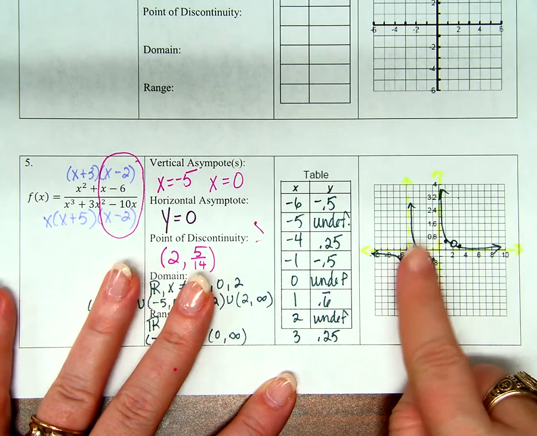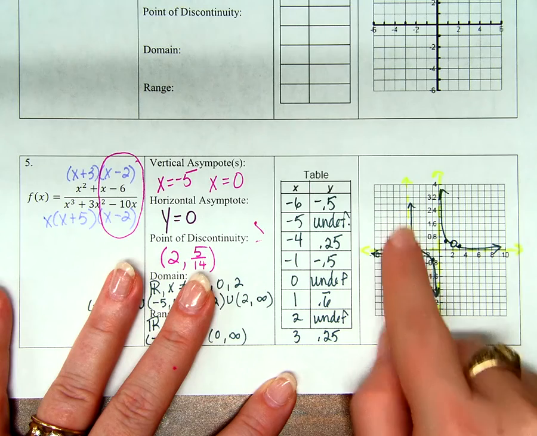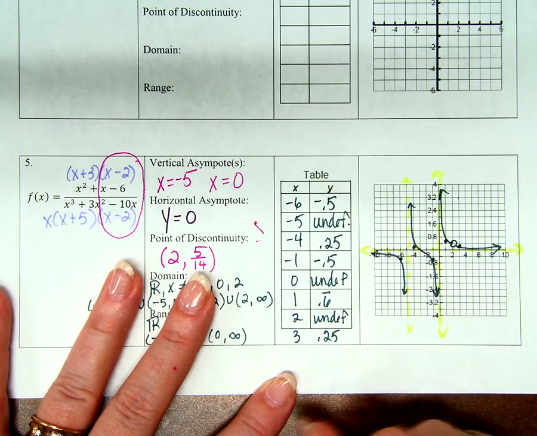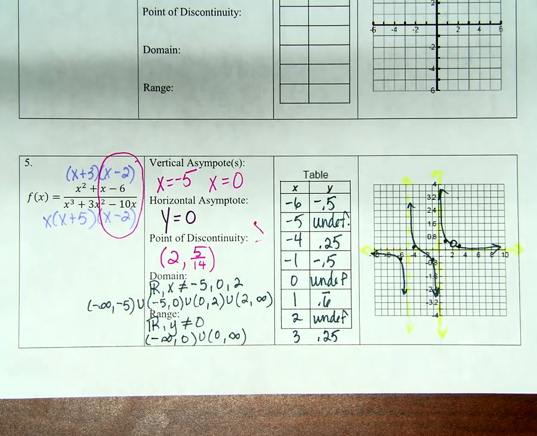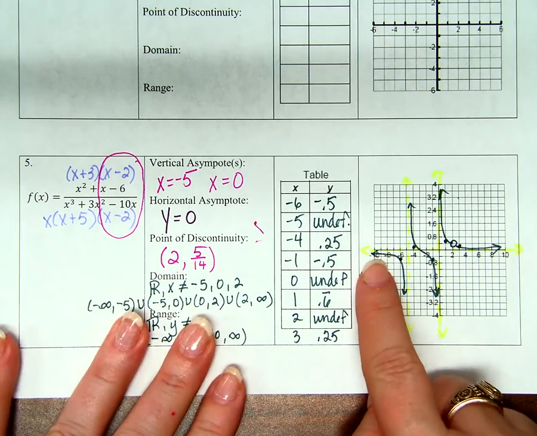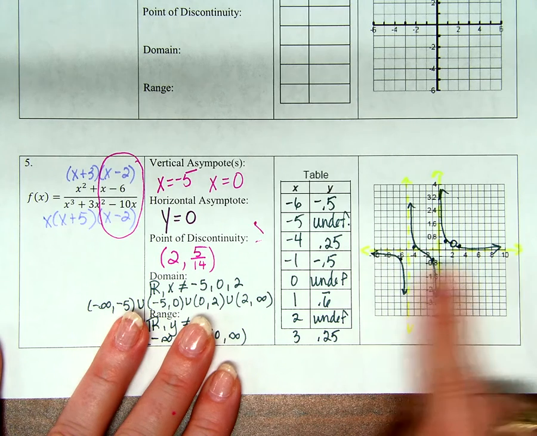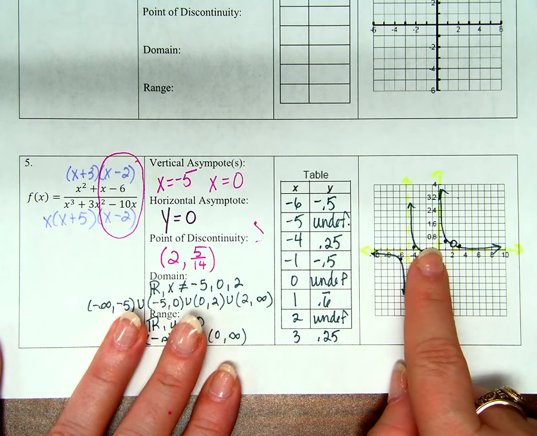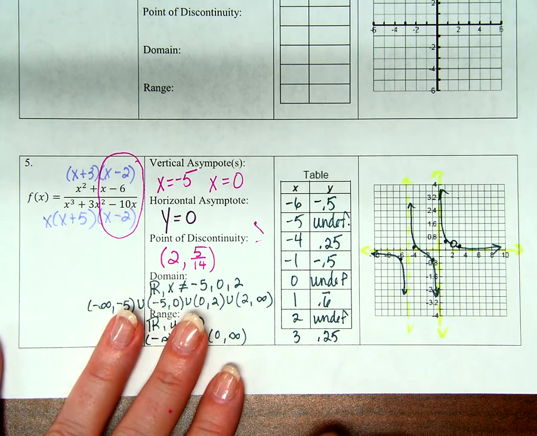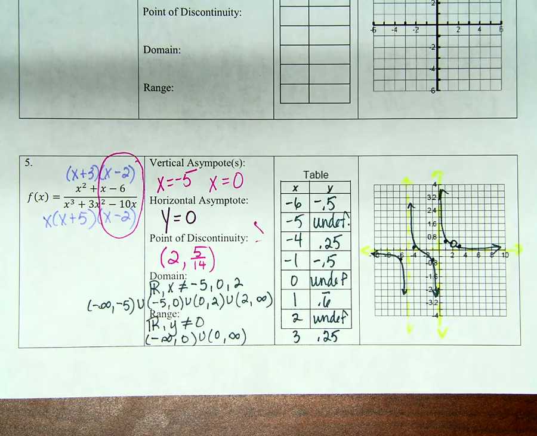Sometimes when it's in the middle like this, it's going to cross a horizontal asymptote. It might. Okay? It's not crossing here, and it's not crossing here. The ends are not going to cross. Sometimes in the middle, it'll cross a horizontal. It's not going to cross a vertical that I know of. In our Algebra 2 settings, it's not going to cross a vertical.